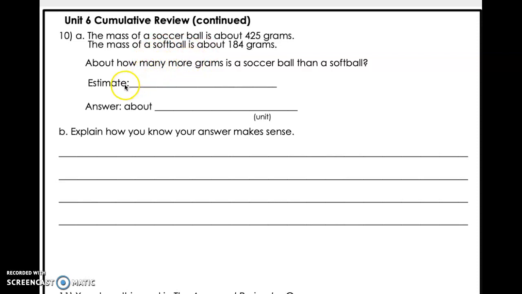So first of all, they want you to estimate. So you're going to take this number and estimate. 425 is close to 400, so I would put 400. 184 is close to 200, so I would say minus 200. 400 minus 200 equals 200. Now, I would actually do it.